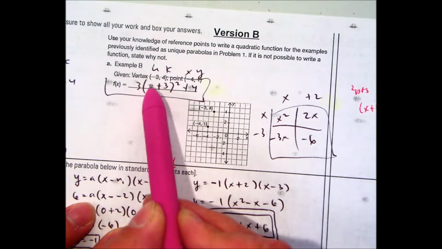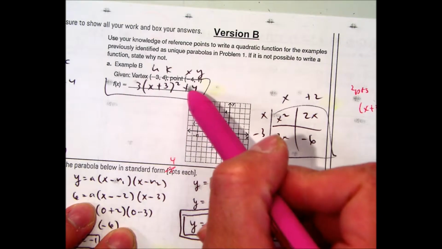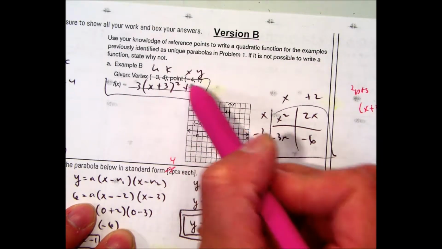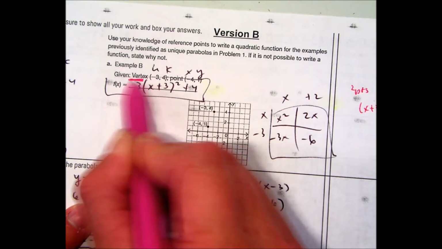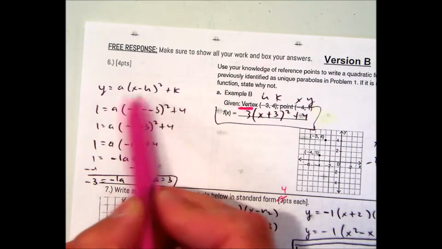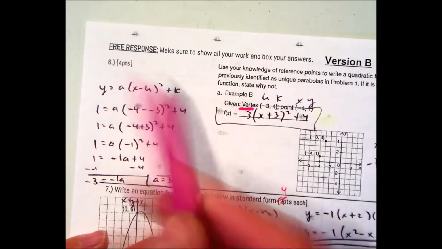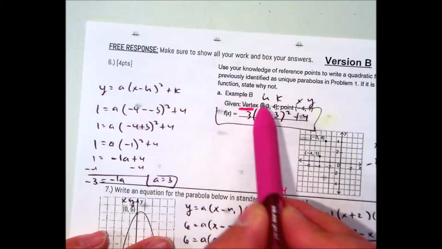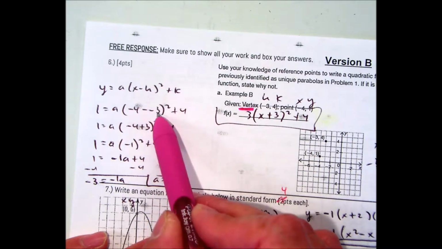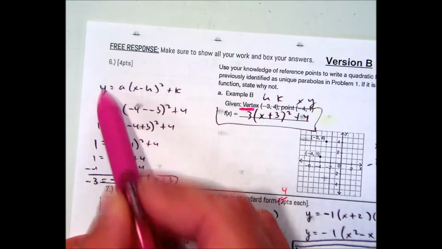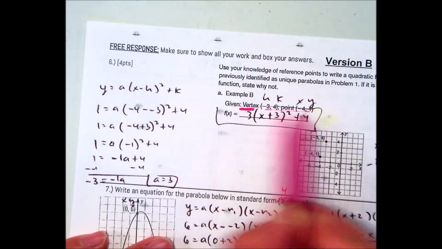Vertex is -3, 4, so that's h and k. And then this other point is just x and y. Well, if they give you the word vertex, you should use vertex form. And then we're solving for the a value because that's the missing letter. You put in your x value of -4, h value of -3, k of 4, and your y value of 1 from over here.